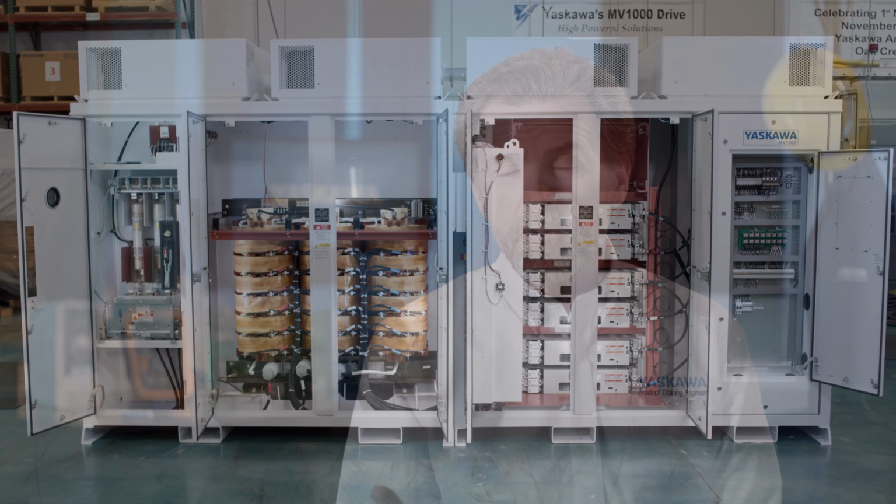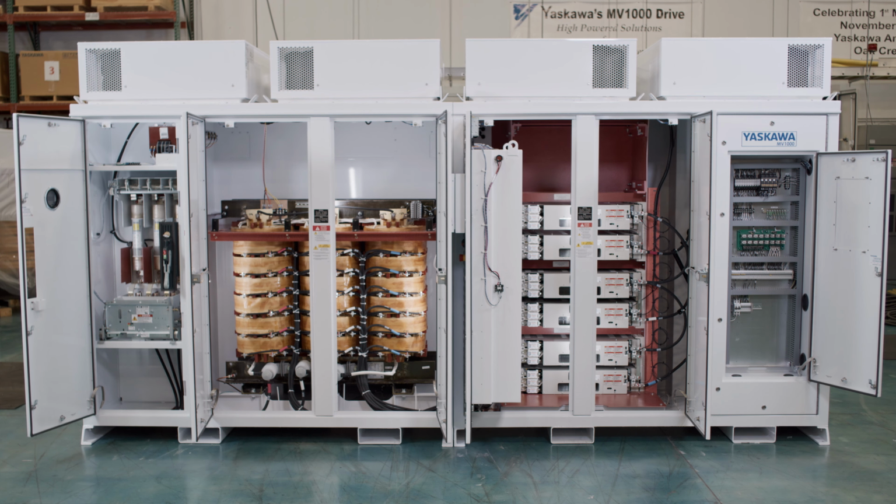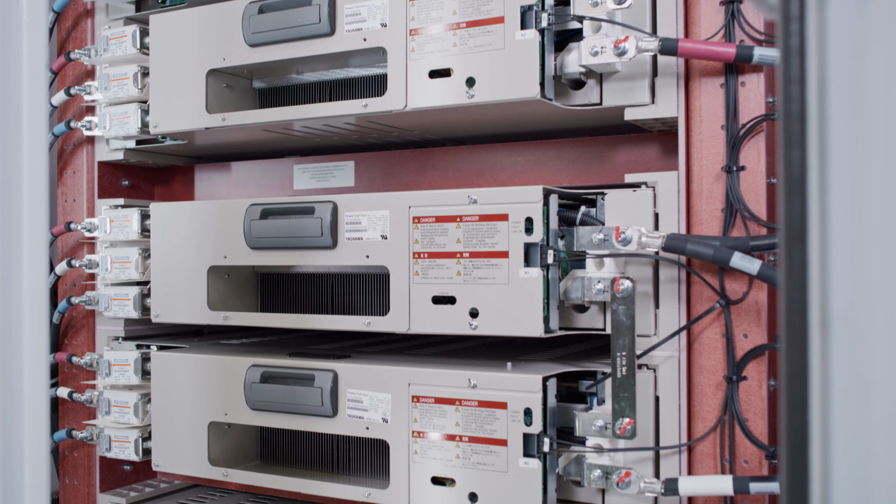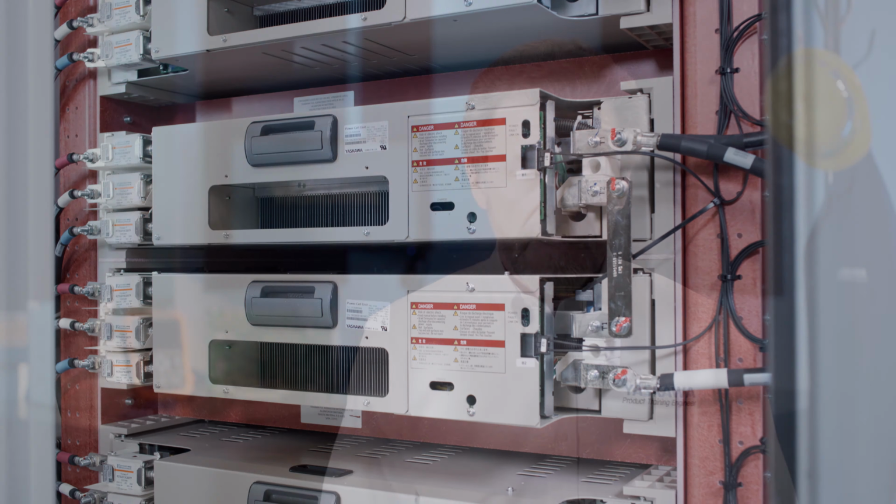Now, you may be wondering, why medium voltage? What are the advantages of choosing an MV topology? How does a 1,000 horsepower medium voltage drive differ from a 1,000 horsepower low voltage drive? Well, how does it all work?